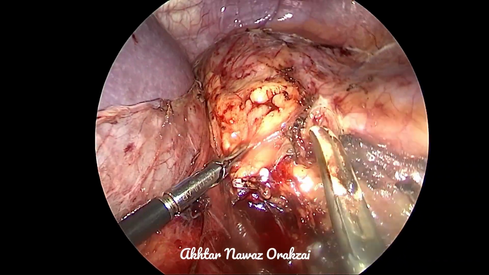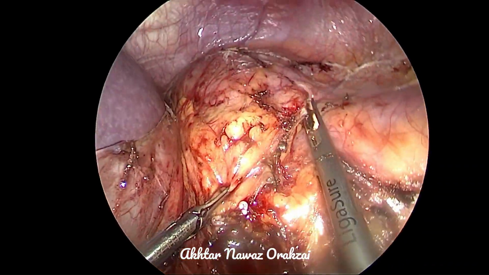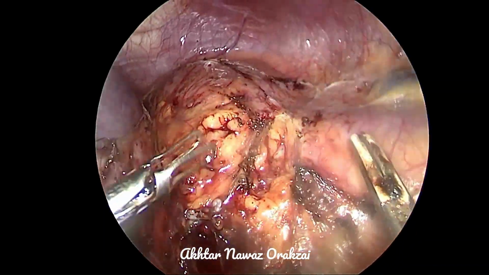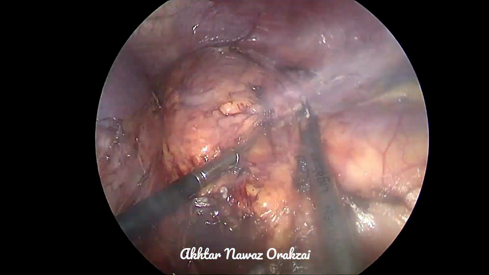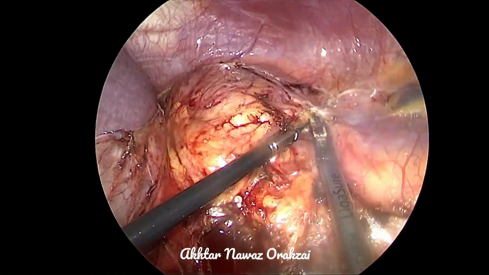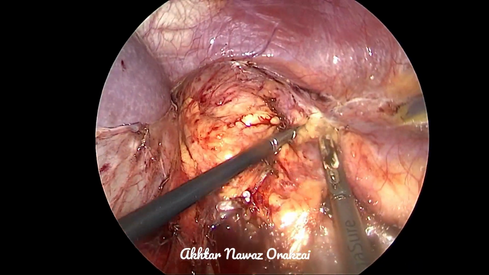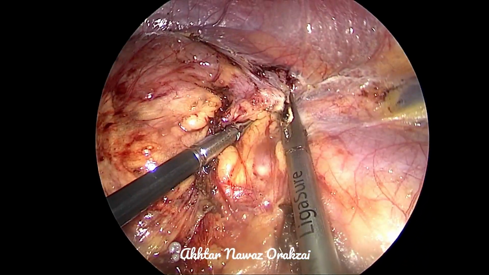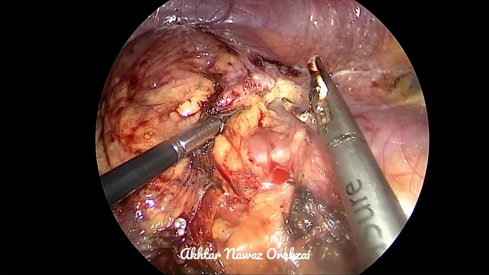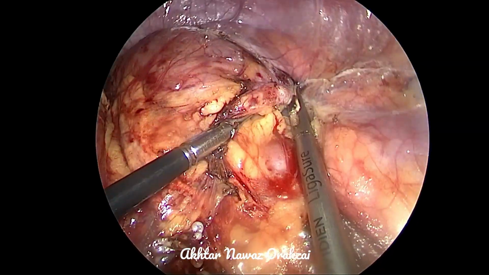This step is extremely important. We are doing a horizontal dissection, and we are not going deep into this tissue, because going deep, there are two chances. One, we can injure the small vessels which are exchanging between the Gerota, the upper pole, with the adrenal gland.